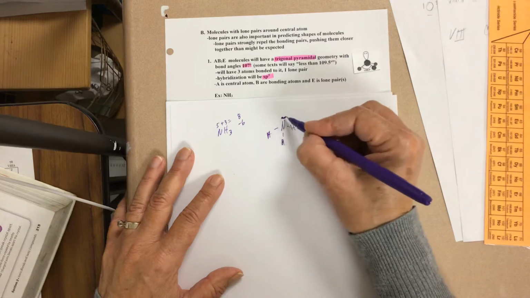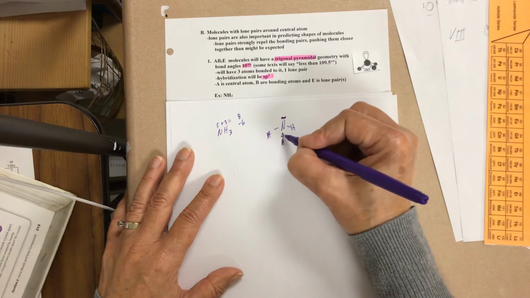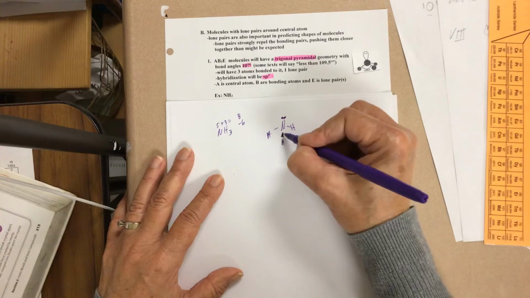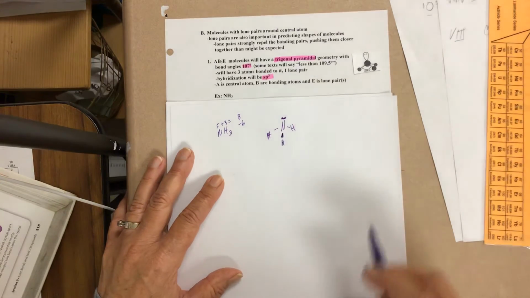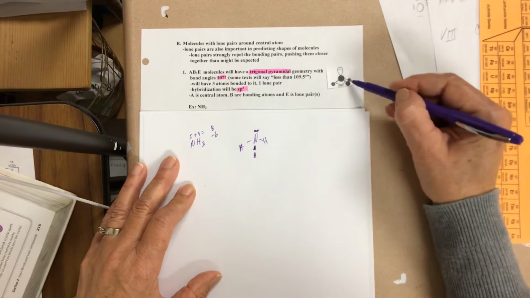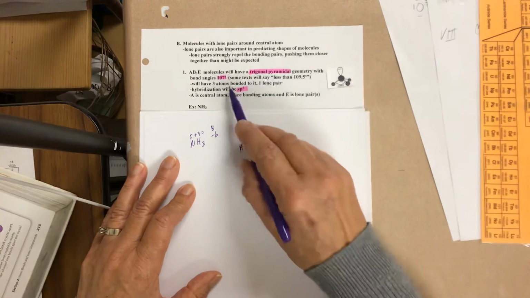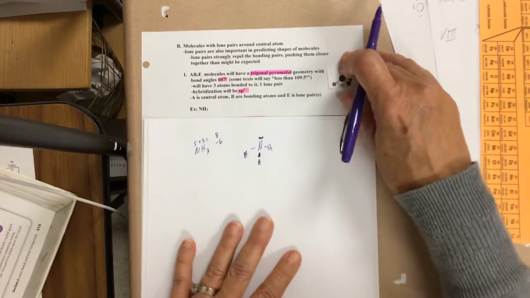Okay. That lone pair pushes these hydrogens together, so it's going to make a pyramid, and it's going to look something like that with a wedge in it. Okay, so here is the drawing. This is your lone pair. Here are your 3 atoms. This is showing 109.5, but I go with the 107.